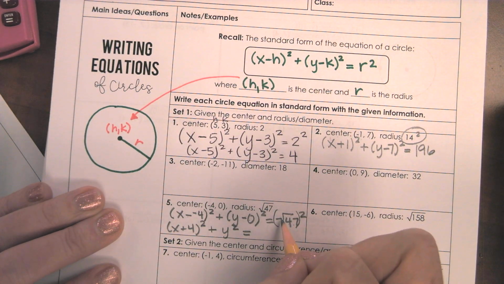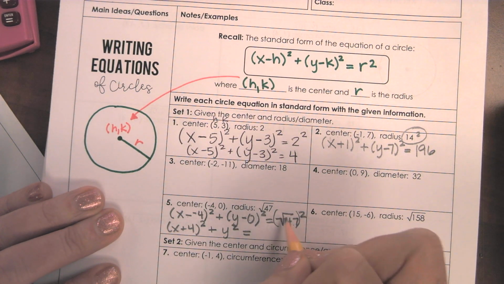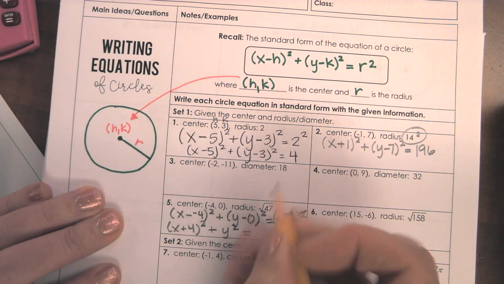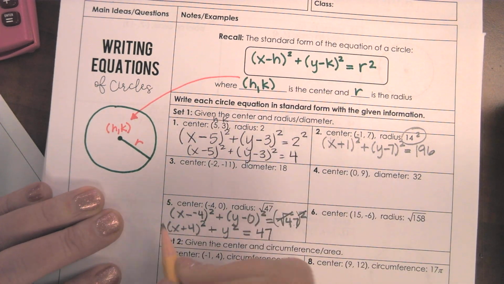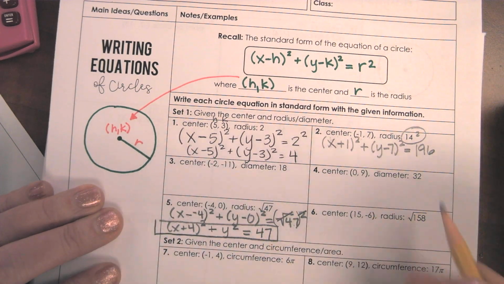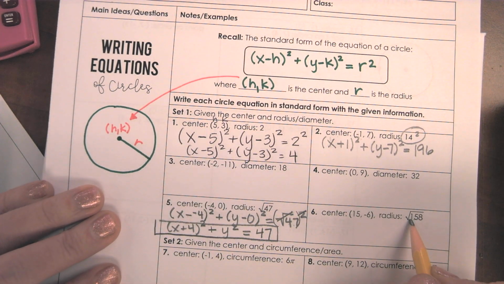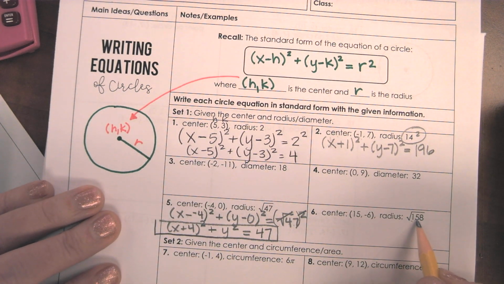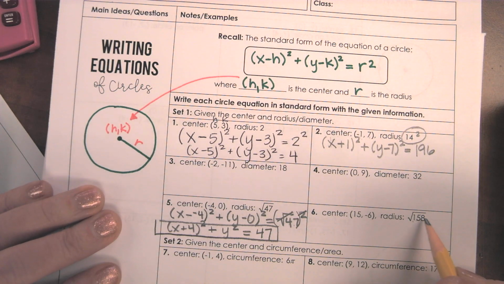So when you have a square root sign and a square, they actually undo each other. And so now it is just 47. And so there we go. We are done. So when you square the square root of 158, you're going to end up with 158.